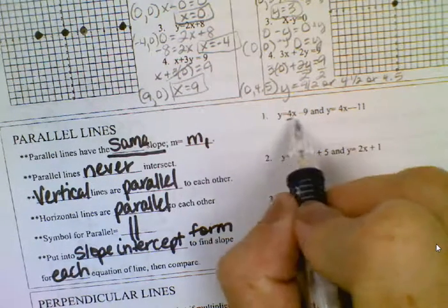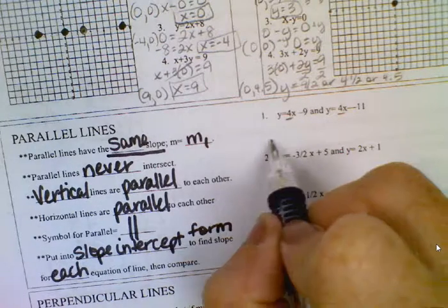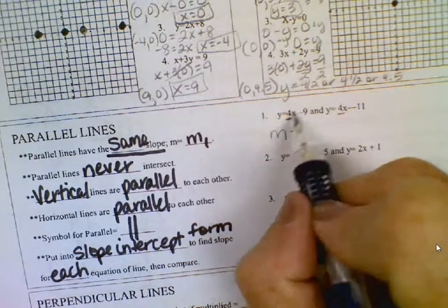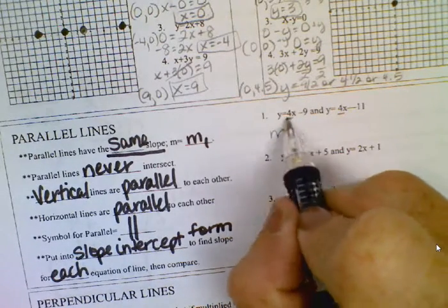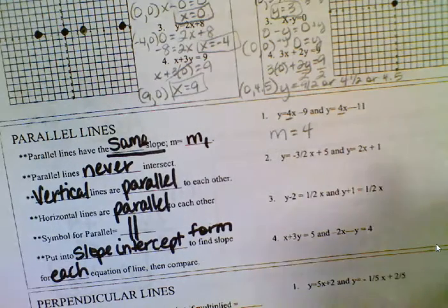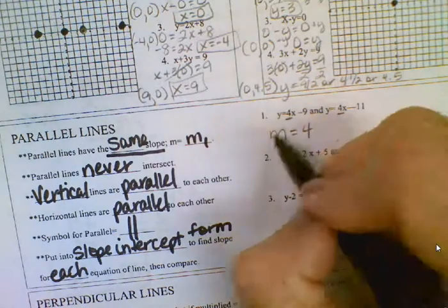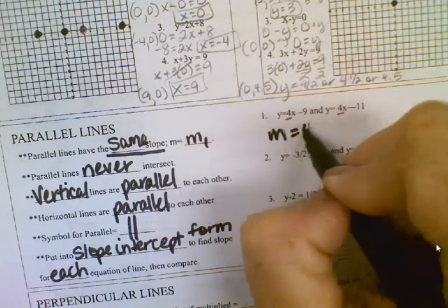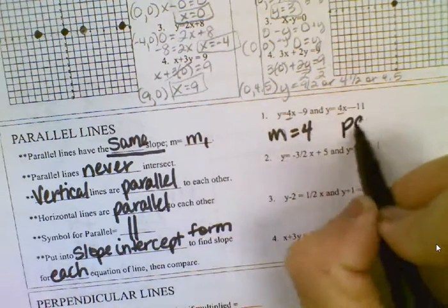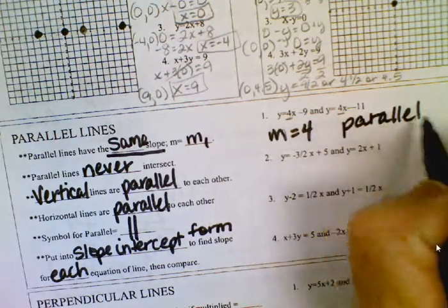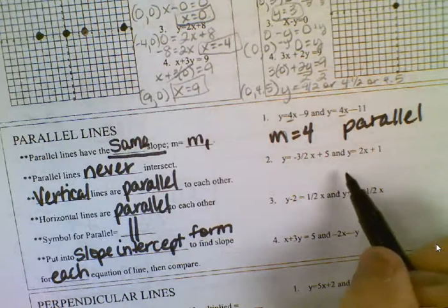So for number 1, remember that your slope is always what's changing right before your input. The slope for both of these is a 4, and that does make them parallel lines, okay? Because the slope is the same.